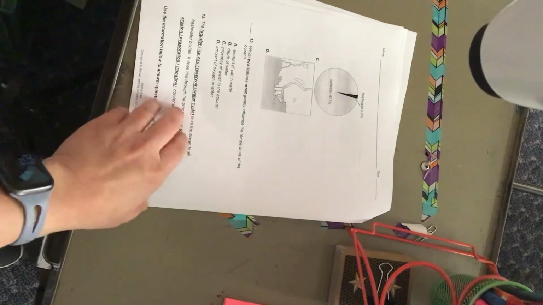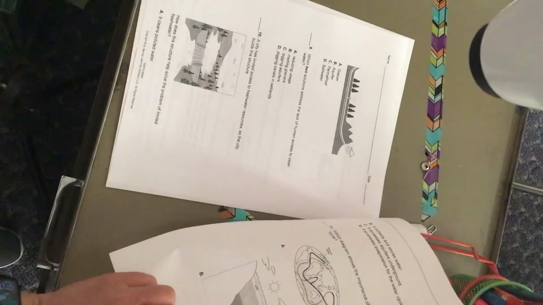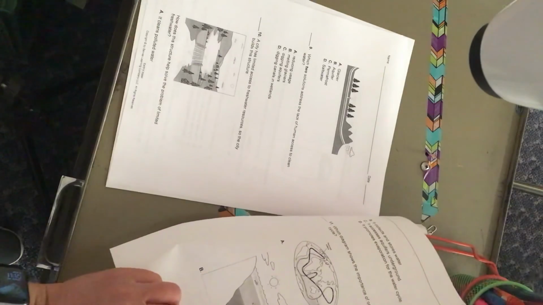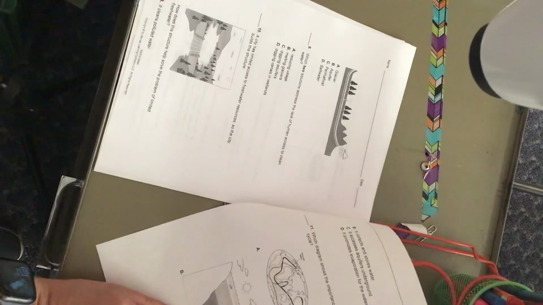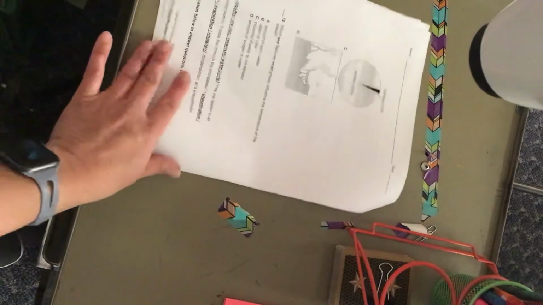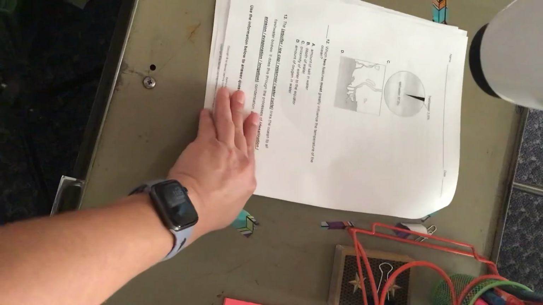Number 12. And remember, number 11 does have to do with quantity.